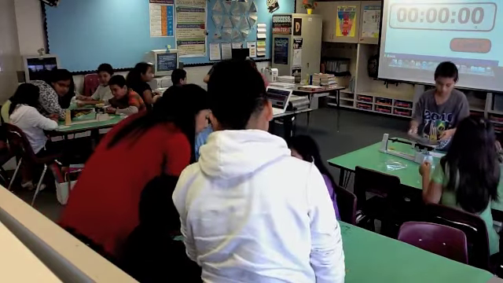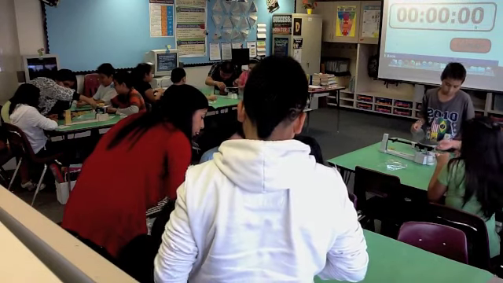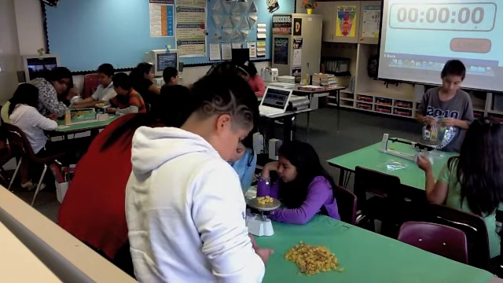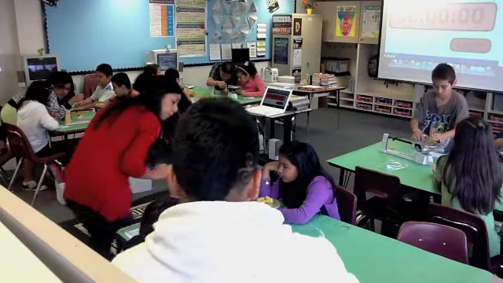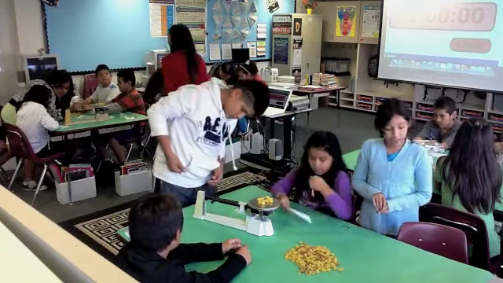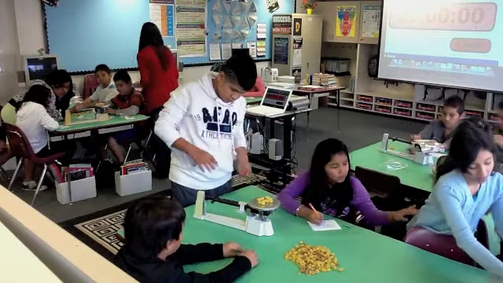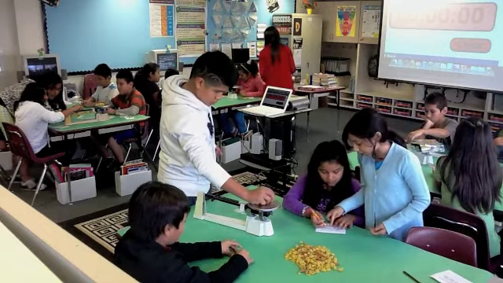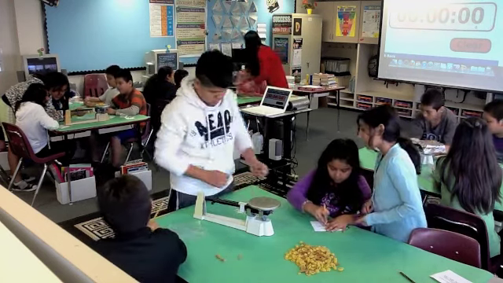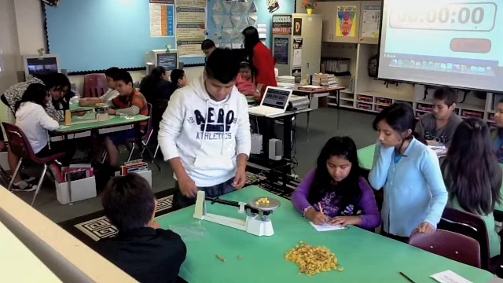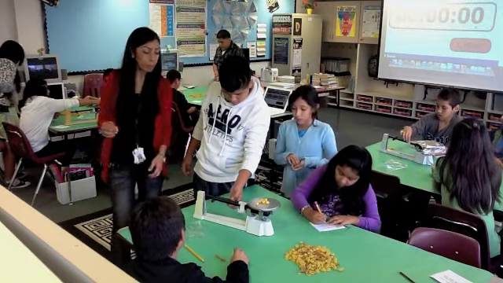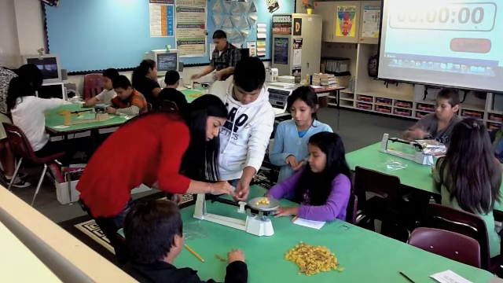Can you do this one? I don't think so. The only one that you're supposed to be moving is this one now. There you go. So how much? 9.5. Write it in. As soon as you have the number of grams, then write it in, please. Done.